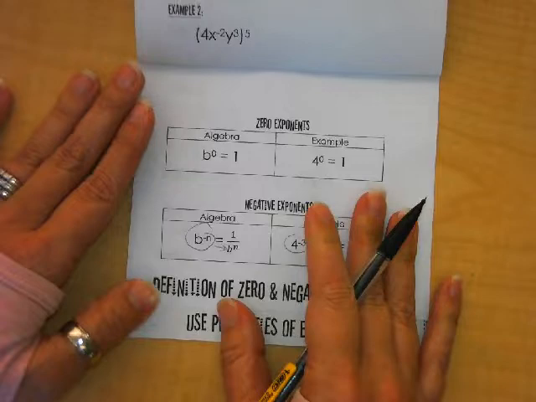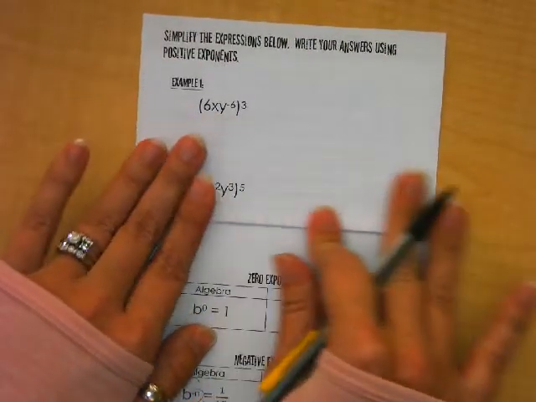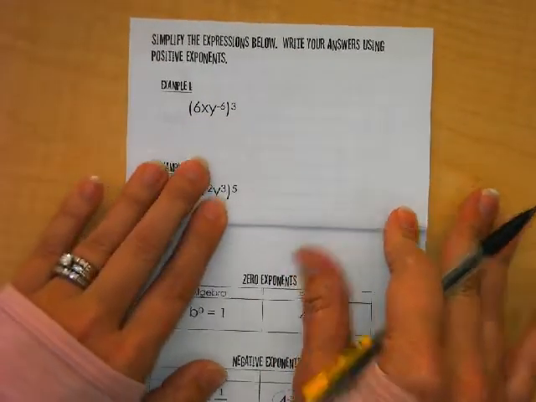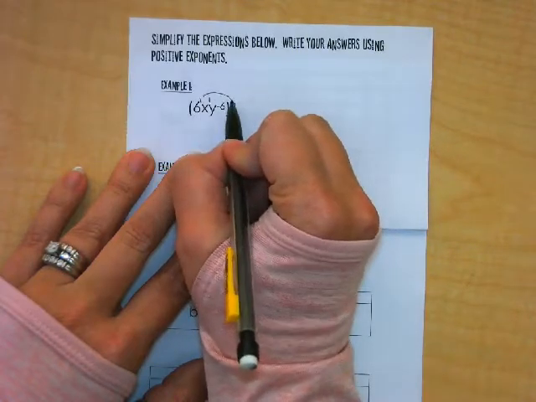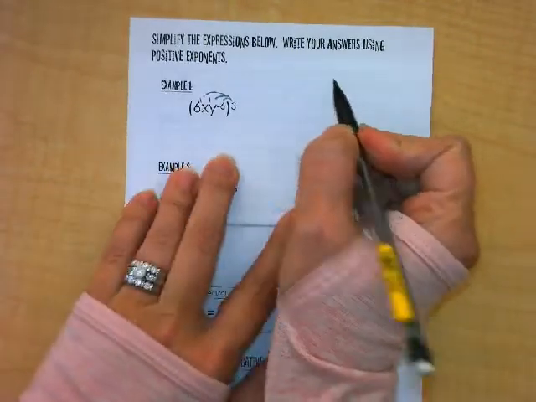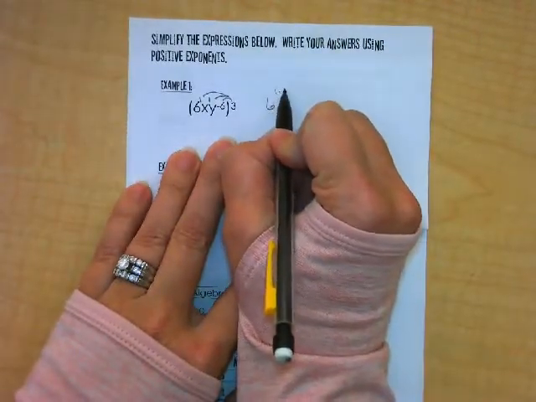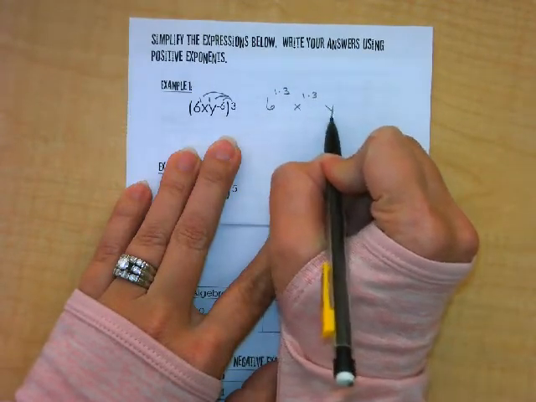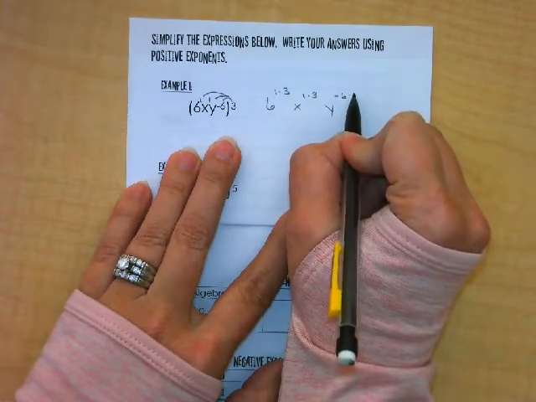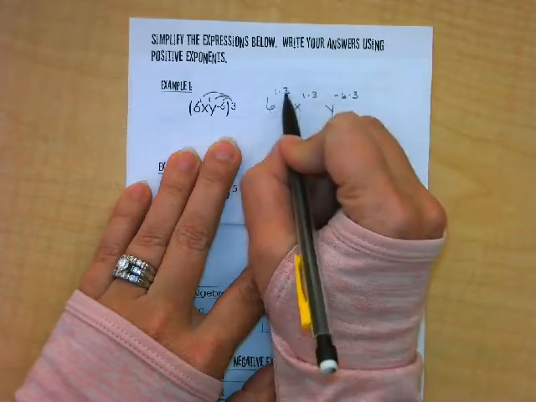Okay? So if we're looking at some examples here, simplify the expressions below. Remember we talked about a power raised to a power, you have to distribute. That was in our last lesson. So this becomes 6 times 3, x times 3, y times negative 6 times 3.